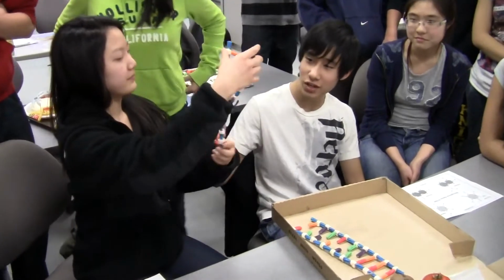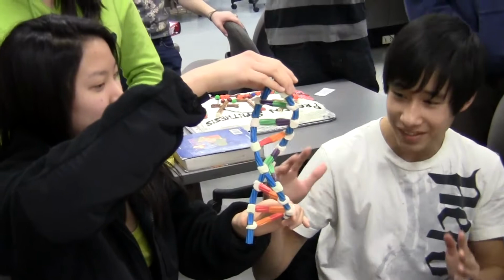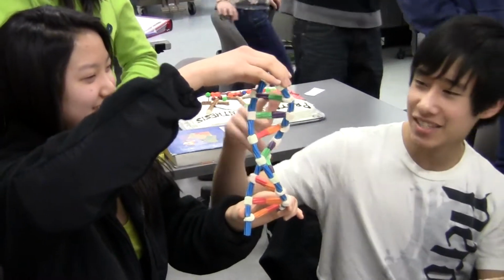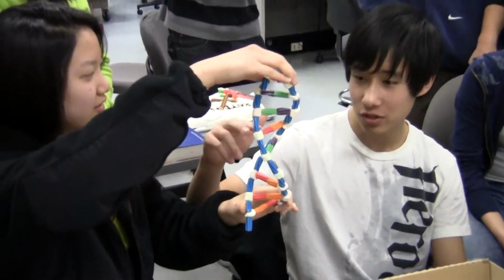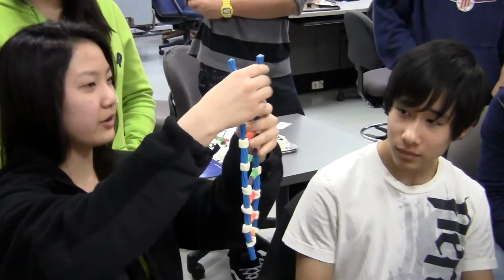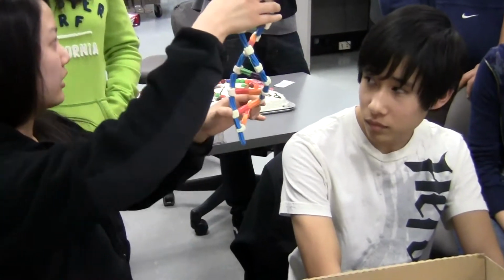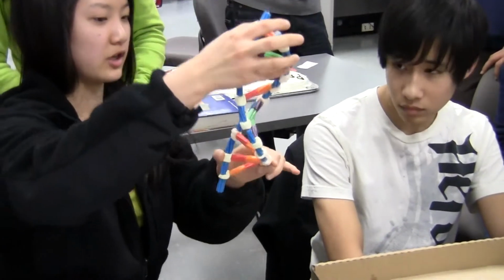Alright, so this is our DNA model, in all its awesome completeness. And as you can see, it's a double helix structure. So it's like a bendy ladder, with these rungs, which are the bases, and it's twisted like so, which is what makes the double helix structure.